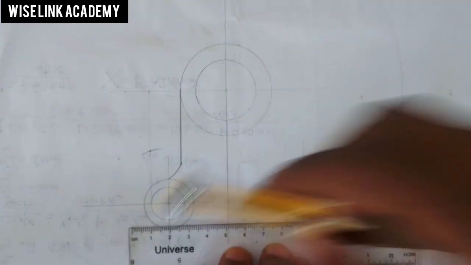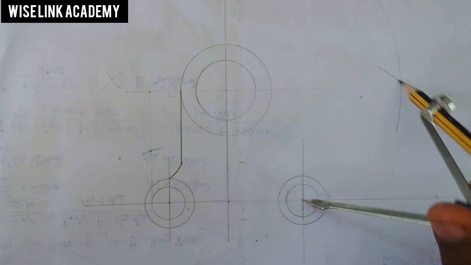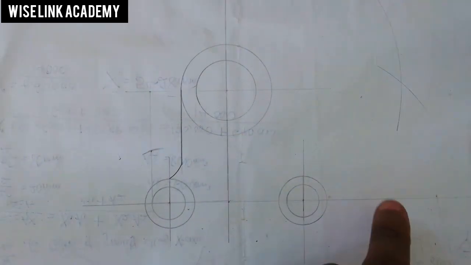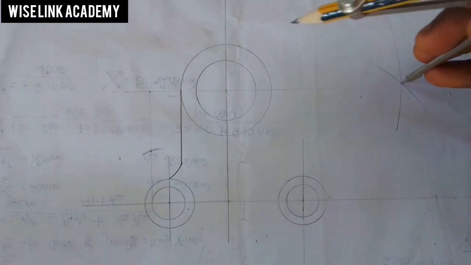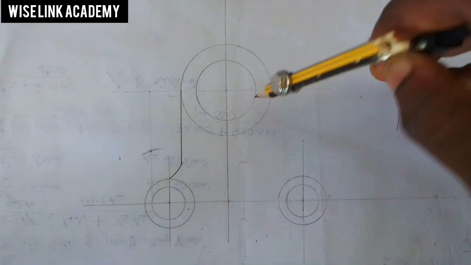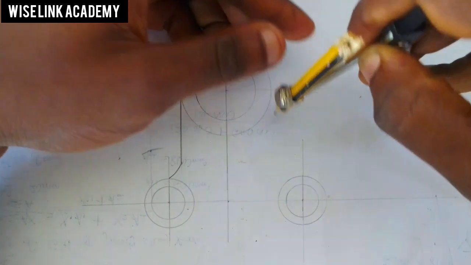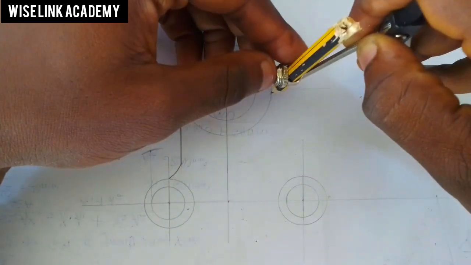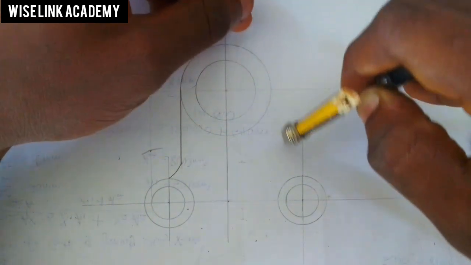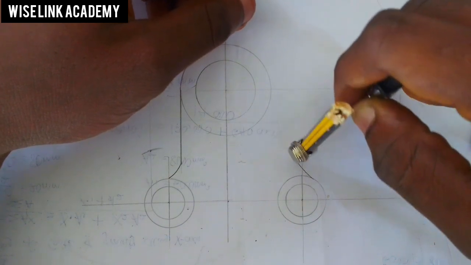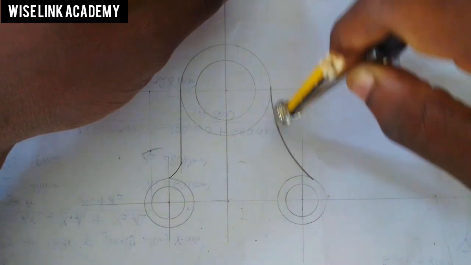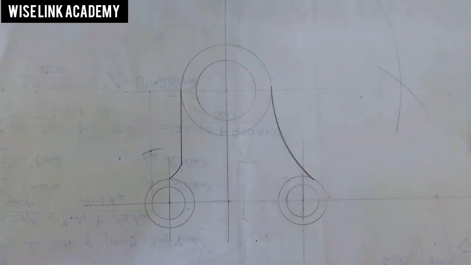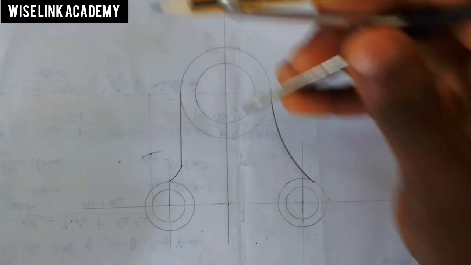Can you see that? You come to this point here and strike an arc. My arc is cutting at this point, right? So from this point, I will just measure. Either I gauge it, or I measure, let's say 70. Any of the two, you are correct. So this is my radius of 70 this way, right?